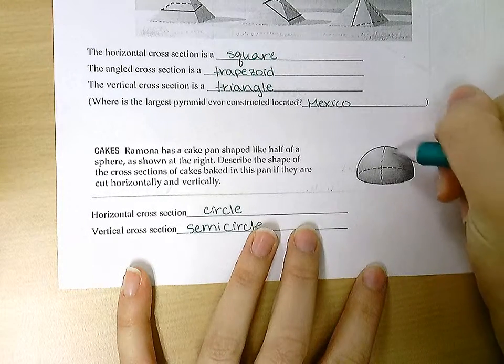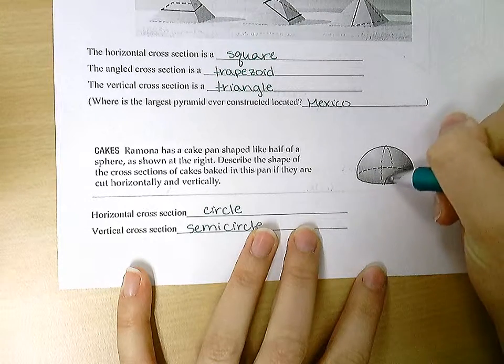I wasn't thinking about it like a cake. I was thinking like a triangle.